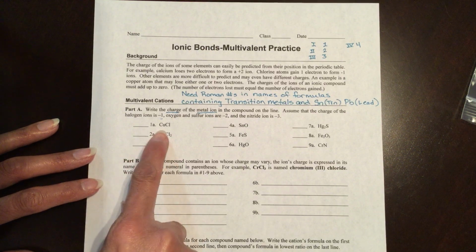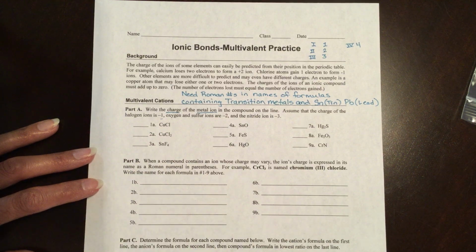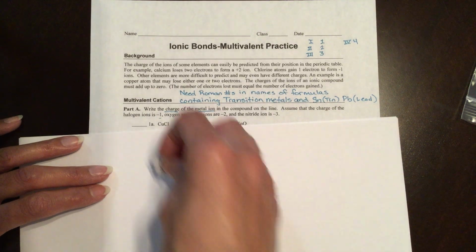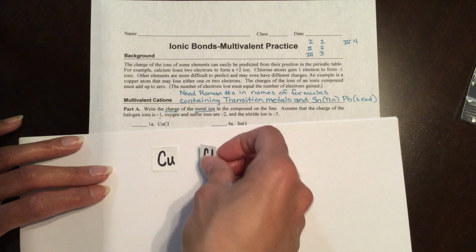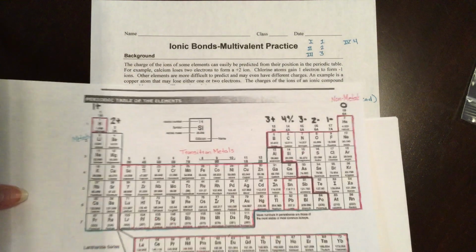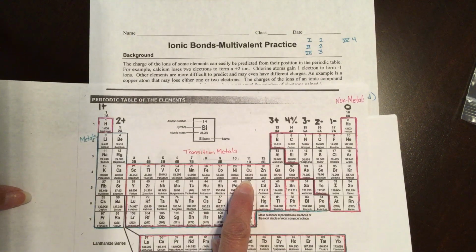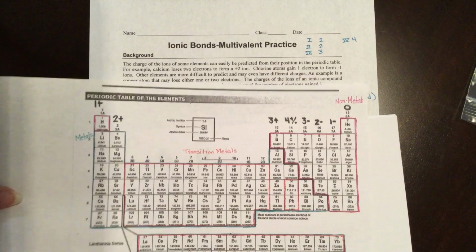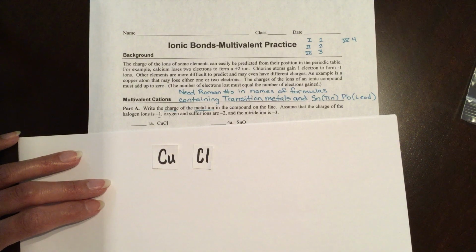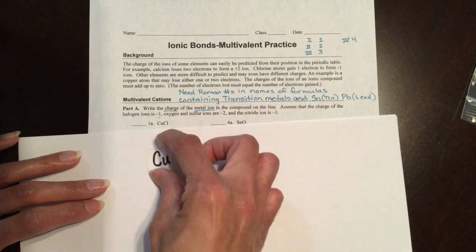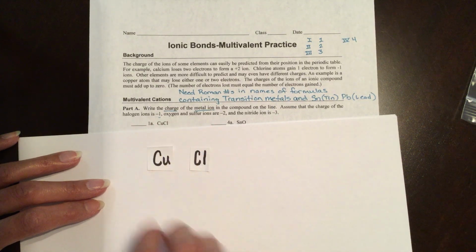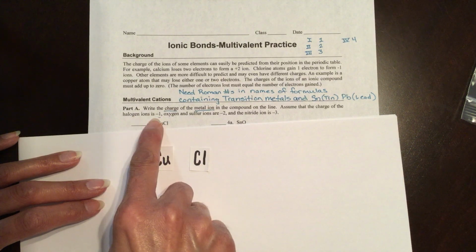All right, so we're going to start off with 1A. 1A is telling me that I have CuCl. Cu and Cl. So we need to look up the names for Cu if you don't remember them. Cu is copper. Cl is chlorine. So I'm going to write this down. On your copper, I'm going to put it on this paper. Chlorine, which is a halogen, is going to be a -1.